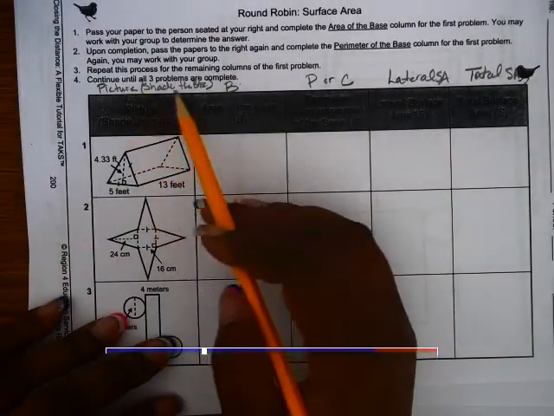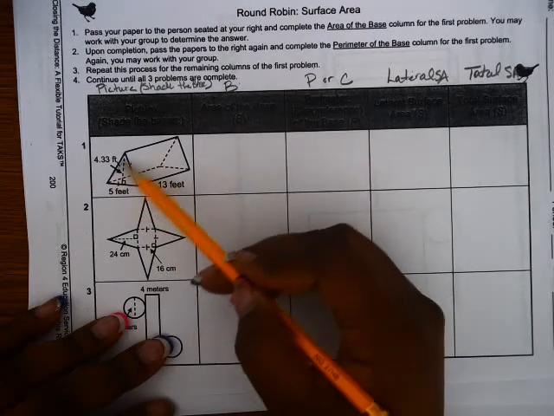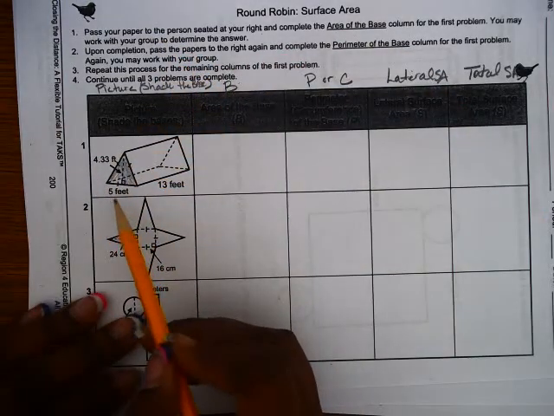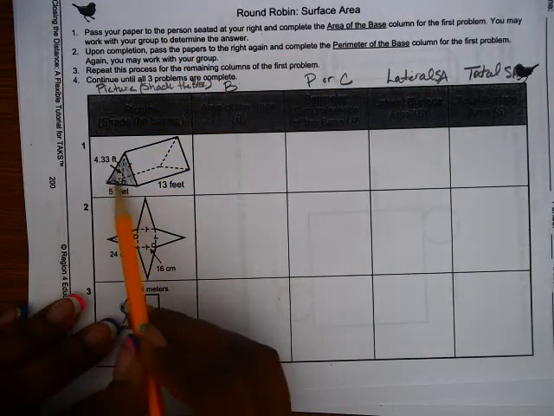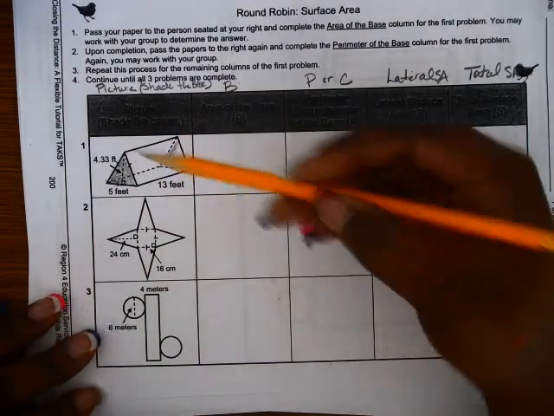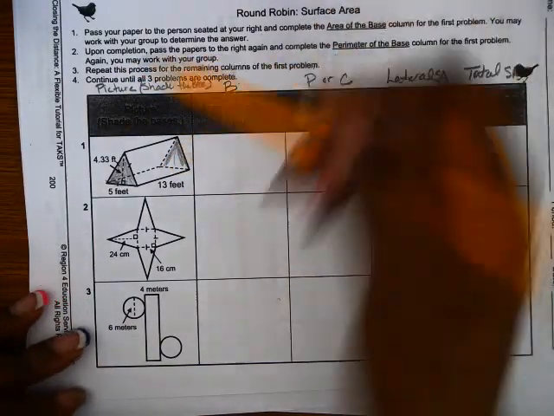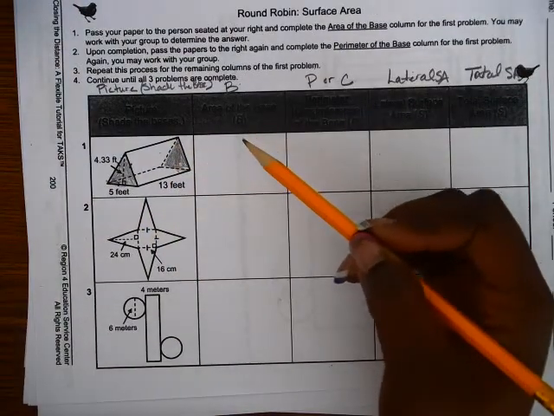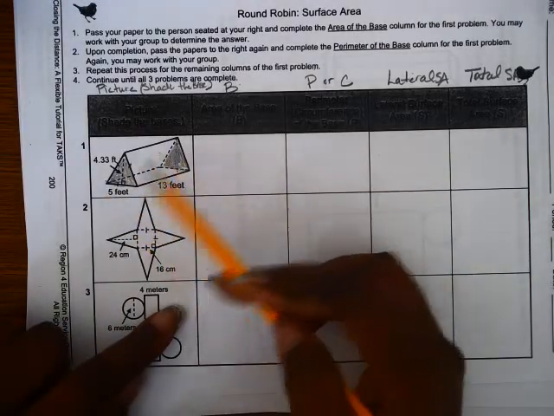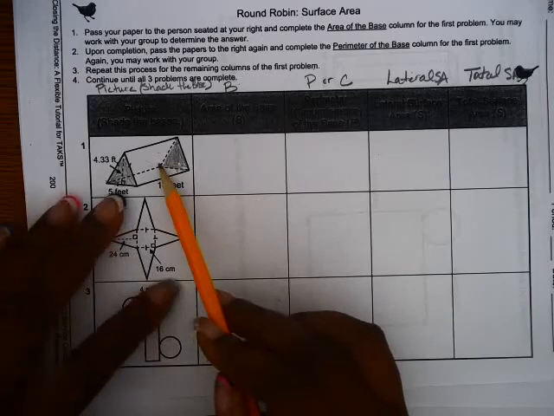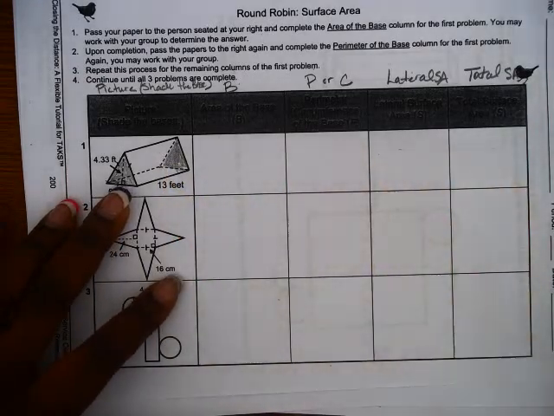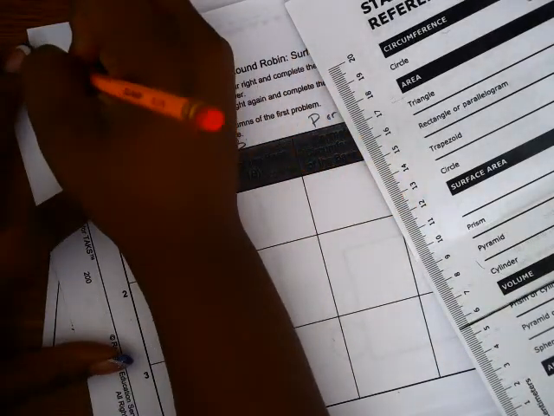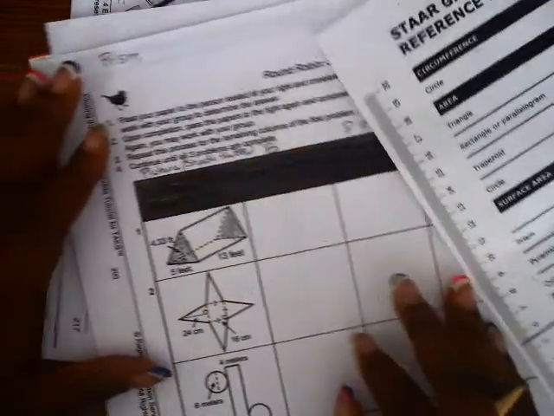So the first thing it tells us is to shade the base, because we have to know where the base is, because we can't find the perimeter of the base or the area of the base if we don't know where the base is. So I'm going to shade my triangles because there are two triangles, and this tells me that this is a triangular prism. So now my first step is to find which formula I need. I know that because I've shaded two bases, this is a prism, and this is asking me for lateral and total surface area. So those formulas that I'm going to use for a prism, I'm going to write at the top of my paper.